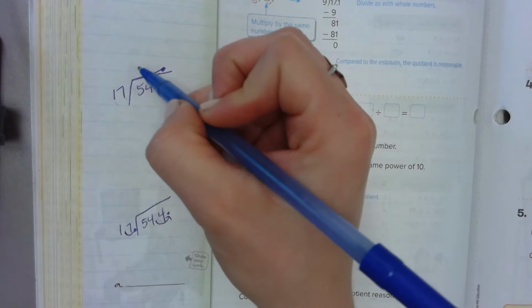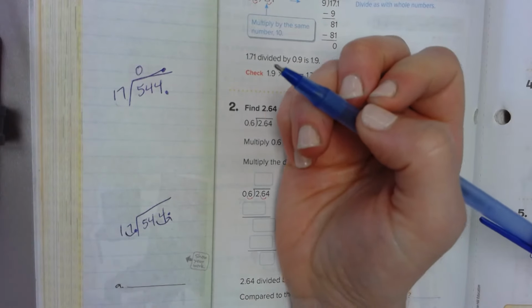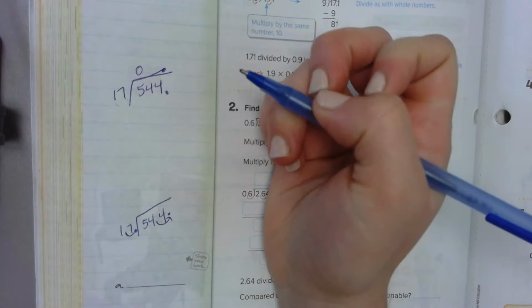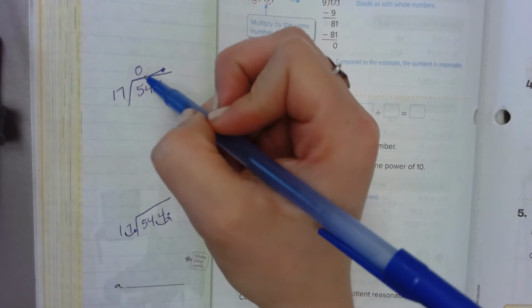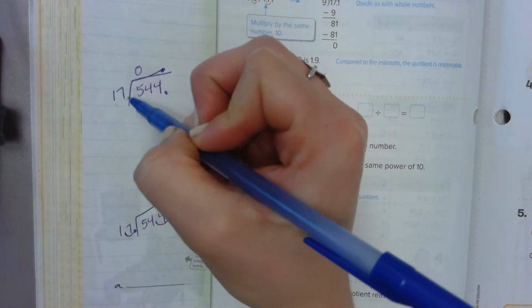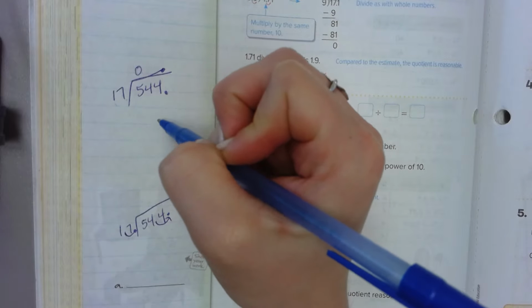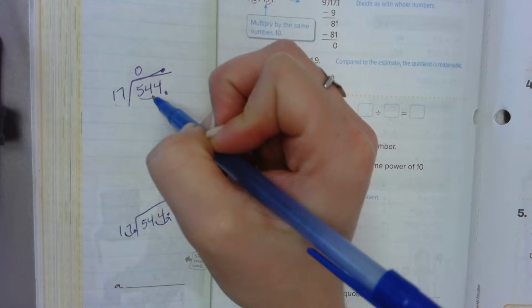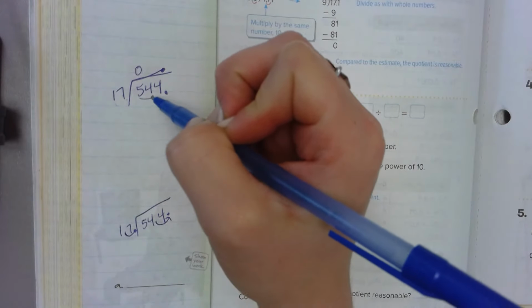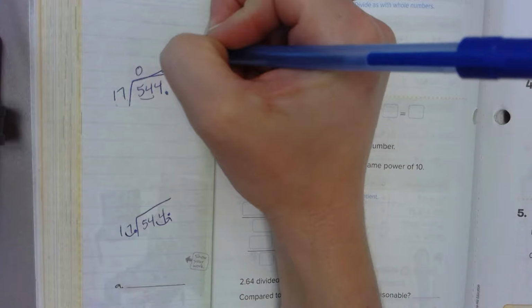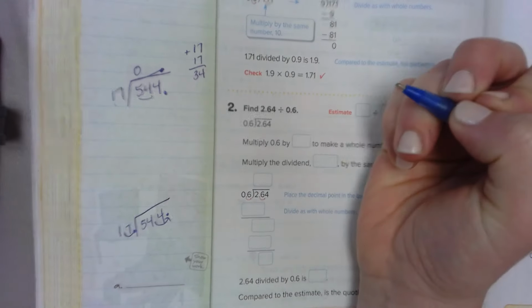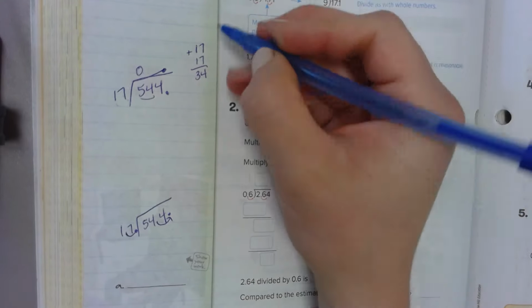All right, 17 can't go into 5. Again, I'm going to add my zeros just to kind of save my spot, and so I know exactly my place value, but we can always get rid of them at the end. Okay, so now I could do 0 times 17 is 0. I could subtract and get 54, but now I can just, instead of doing that work, let's just look. 17 can go into 54. Well, I know 17 plus 17 is 34. Can we get another? Well, I know the difference between 34 and 54 is 20. So I know I can get another 17 in there and get 51. So let's do 3. 3 times 17 is 51.